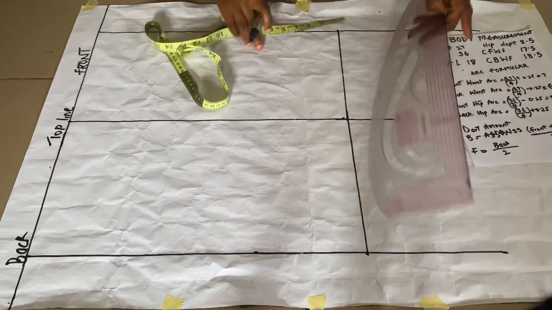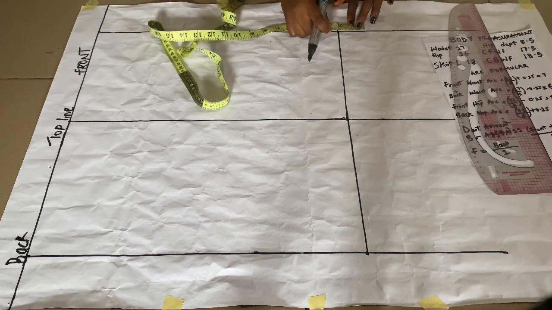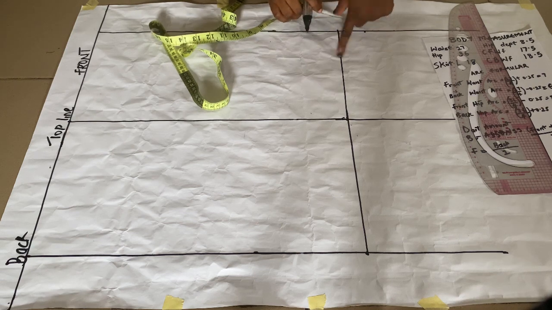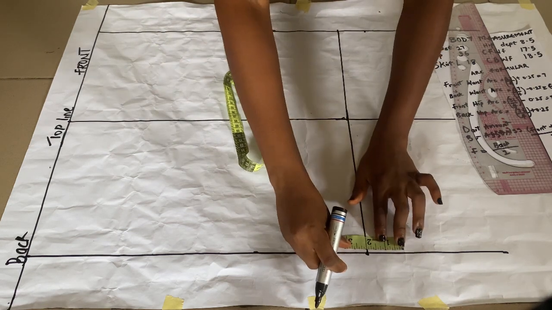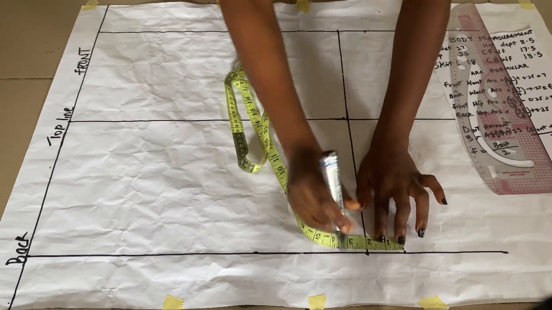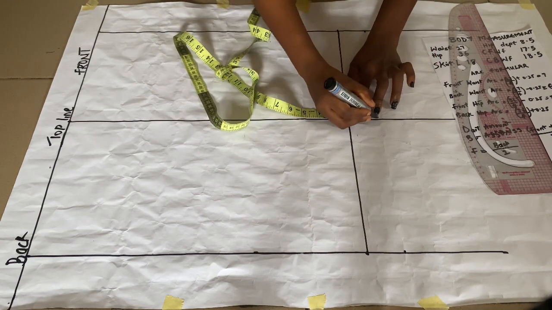After that, I'll take 2 inches as the hem allowance. I'll measure 2 inches after the 18 inches, which is the skirt length. I'll measure 2 inches, which will be the hem allowance.